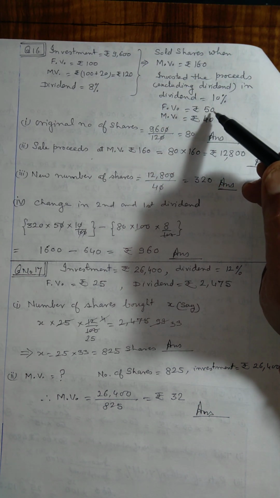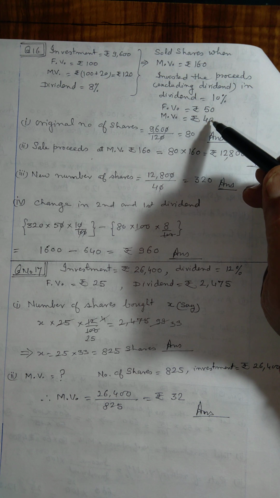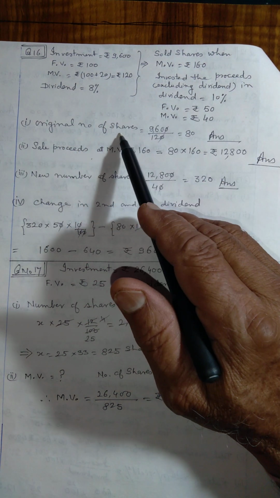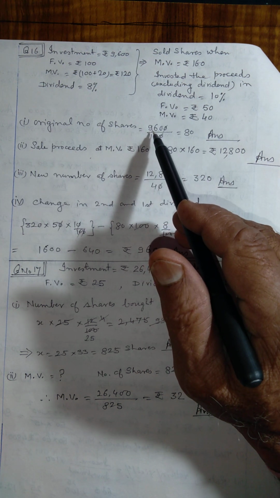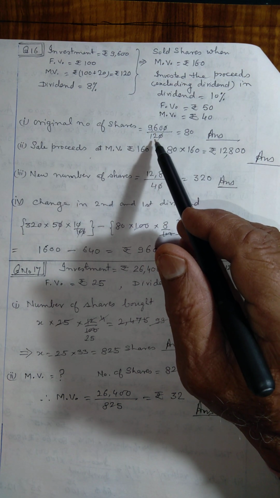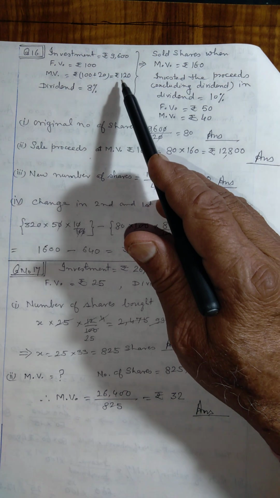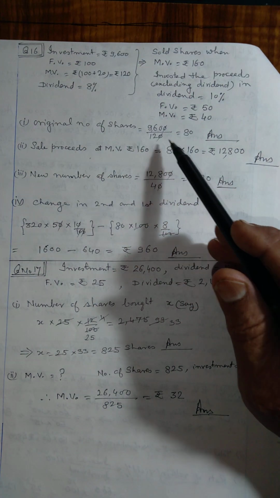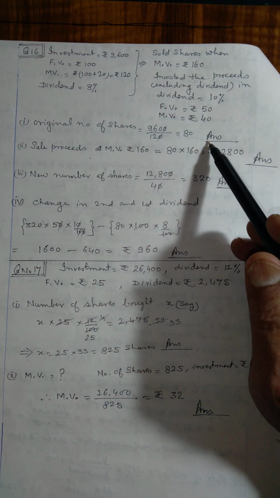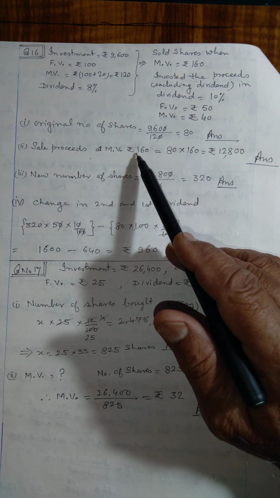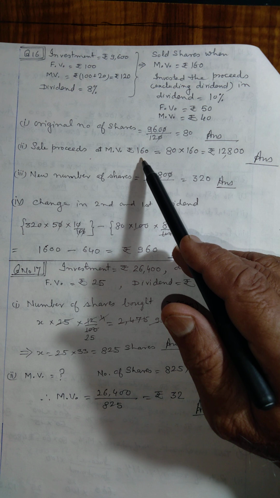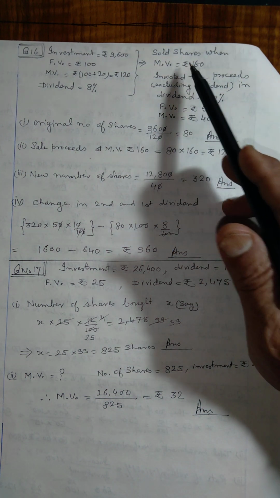Face value is rupees 50, market value is rupees 40. So the original number of the shares will be equal to investment, that is 9,600 divided by 120, that is market value. So it will be equal to 80. Sales proceeds, market value, that is rupees 160 here.